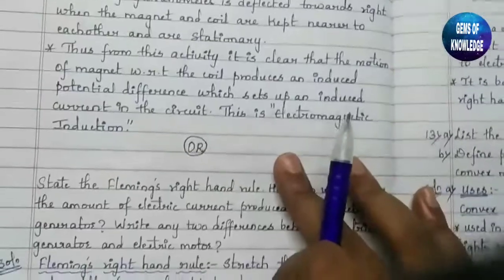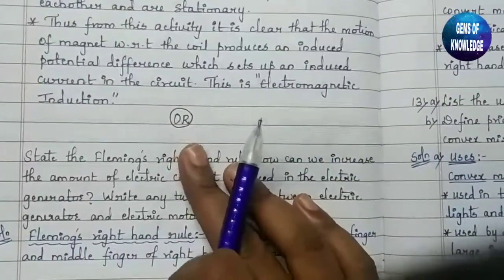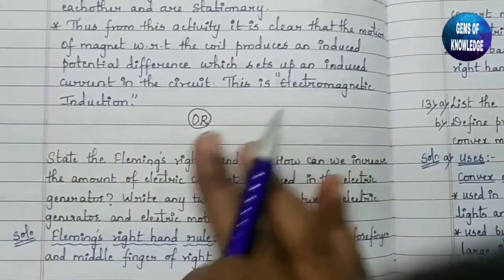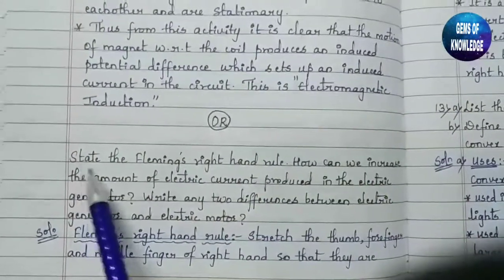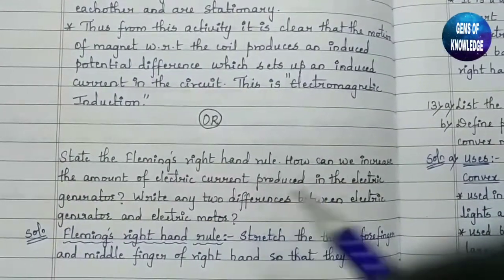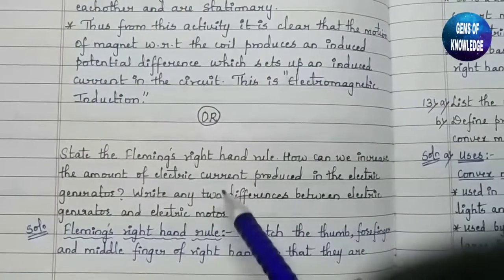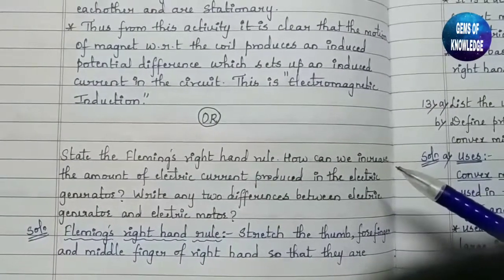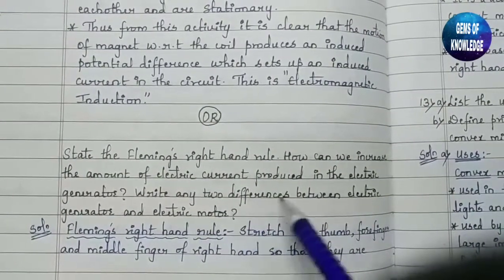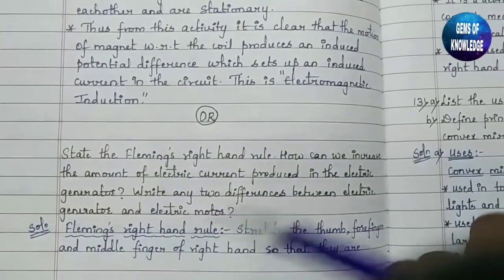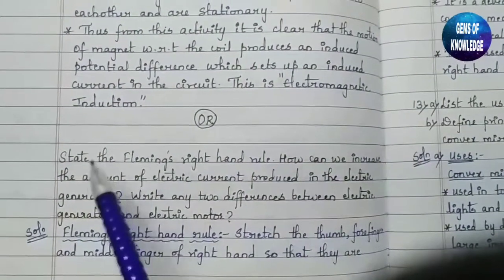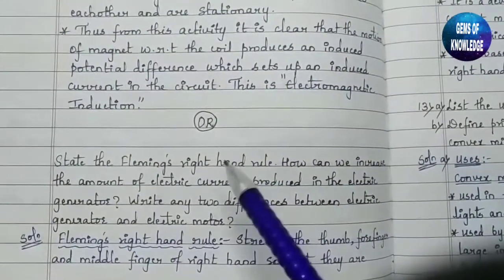Then one more question is given, which is regarding this only. State Fleming's right hand rule. How can we increase the amount of electric current produced in the electric generator, and write the two differences between electric generator and electric motor. So we need to state Fleming's right hand rule.